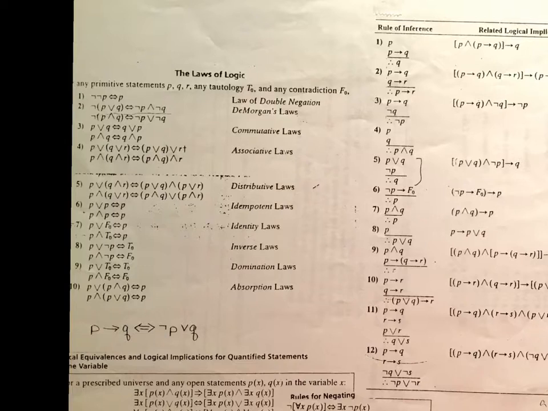So the laws of logic are basically sets of logical equivalences. So the first one, for example, here we have the law of double negation, where we say not not P is logically equivalent to P. So anywhere you see not not P in a statement, you can just substitute P for it.